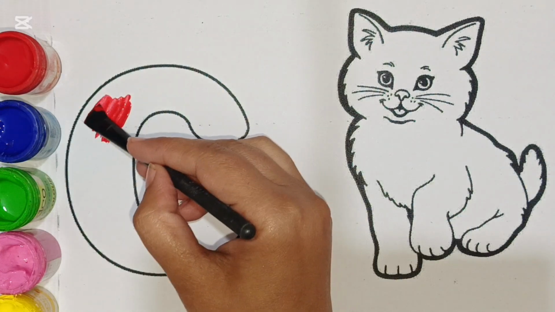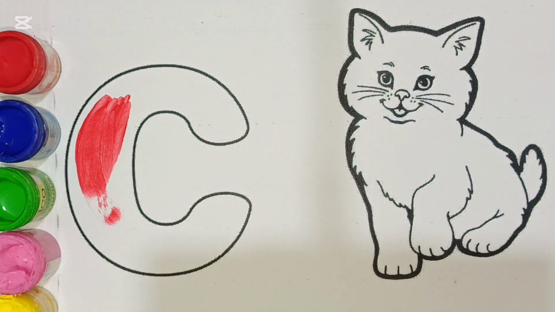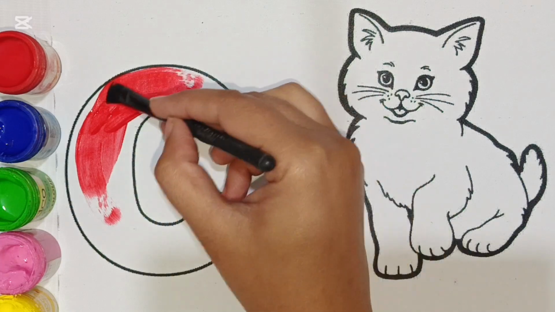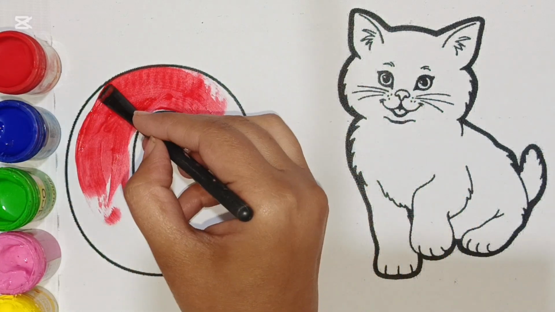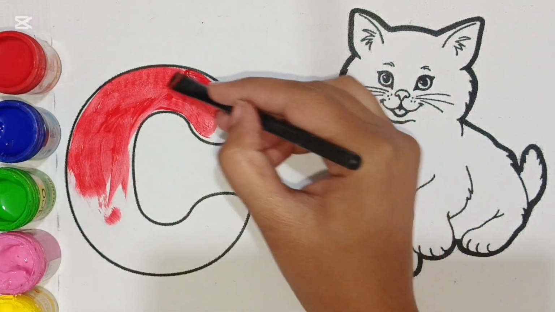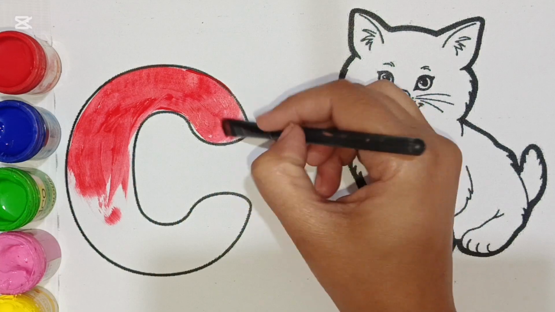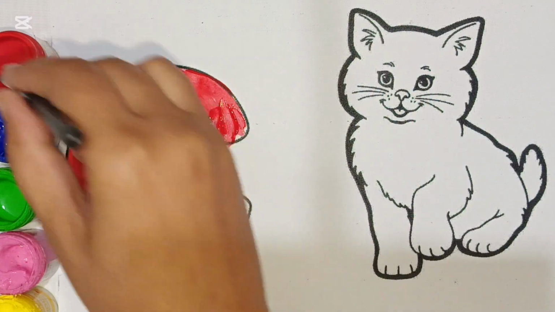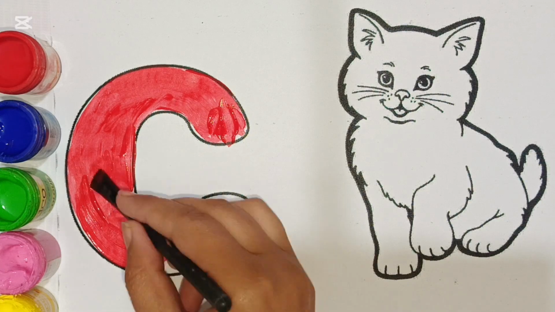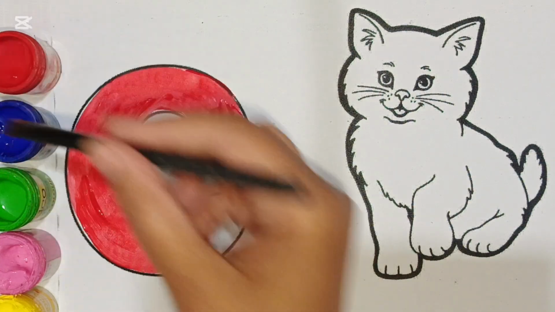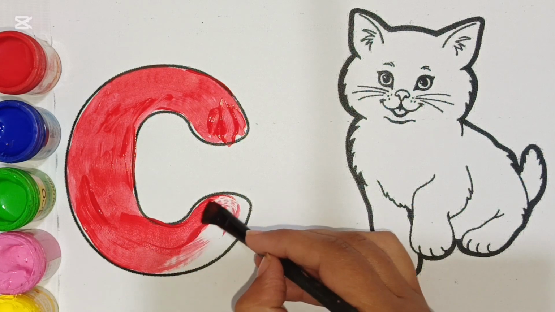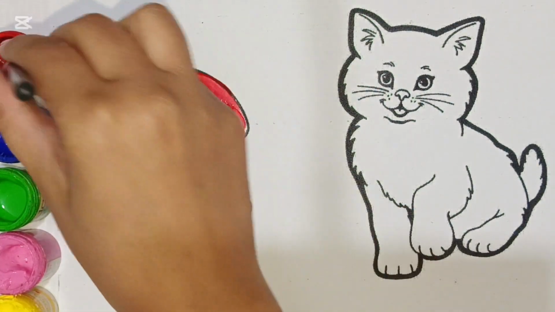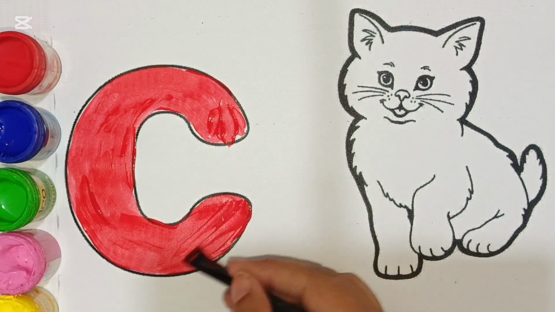First, we take red color to fill in alphabet C. This is C. Red color is looking so pretty.